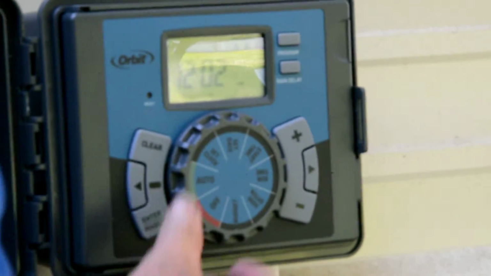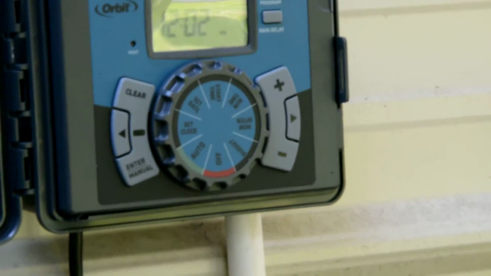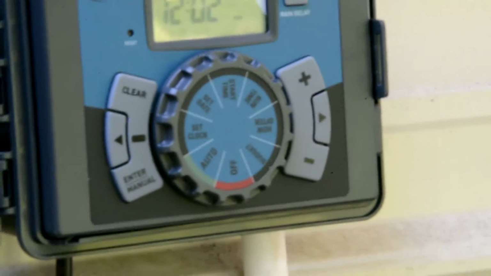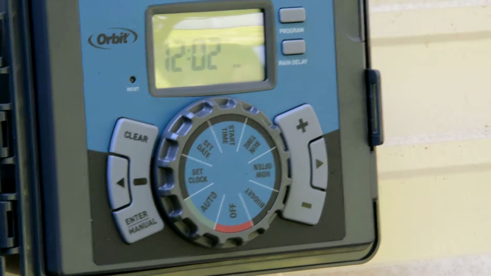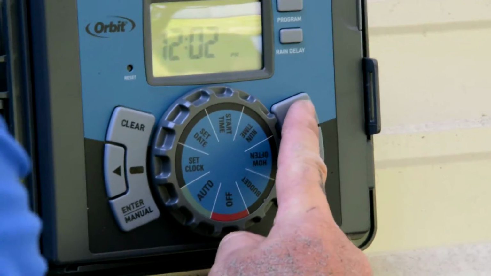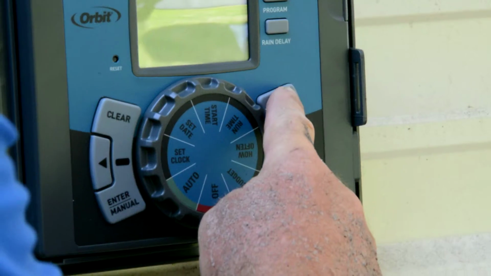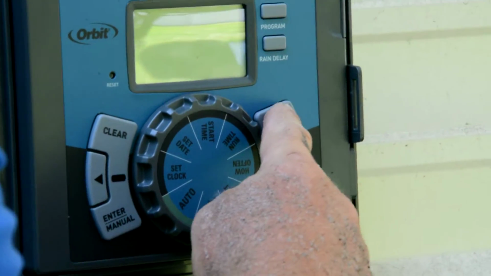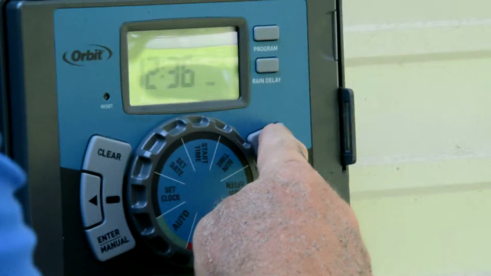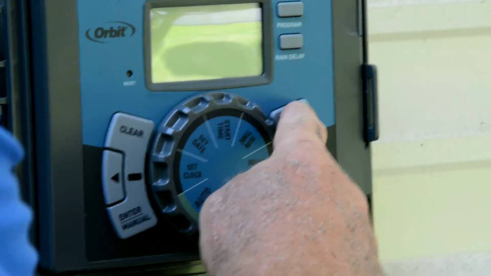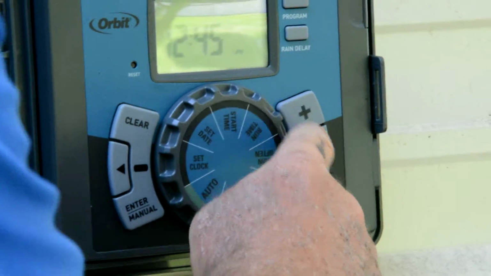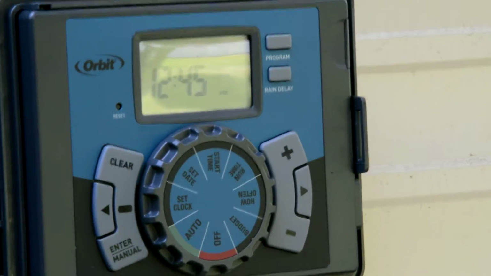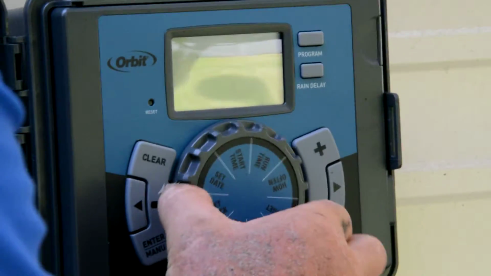So the first thing we do is we turn the wheel to the set clock. That means we want to tell this timer what time of day it is. Right now, it is 12:45, so we use the up arrows. Time's 12:45 p.m. Yep. And that's all you do. You've set the right time of day. Yep. Now we go to the date.